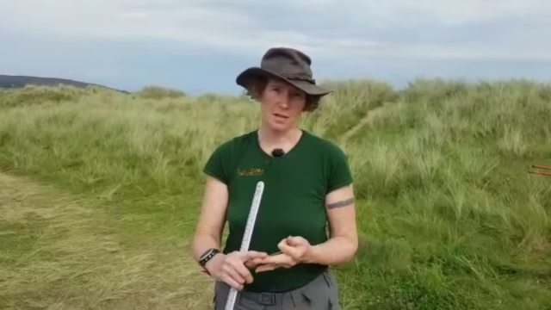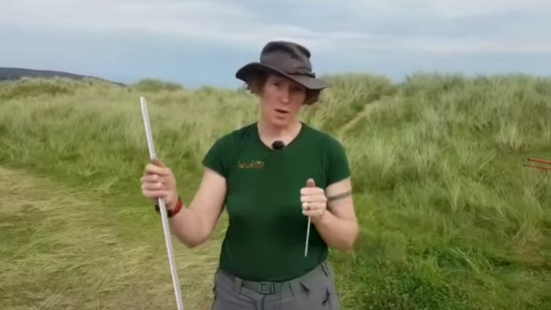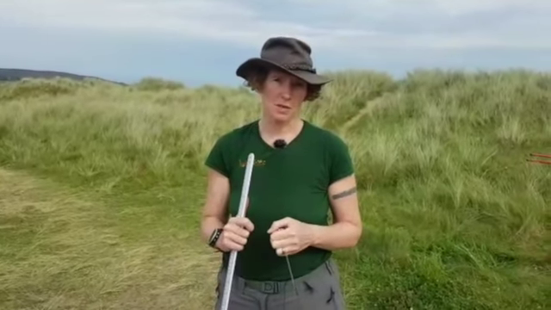When you're thinking about human impact, you need to consider what the significant impacts actually are. So if you're thinking about the rubbish and the dog mess and the fireplaces, you need to think of a way of actually monitoring those and sampling those, because they will not be along a line.